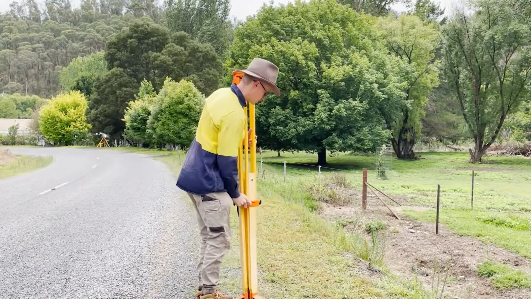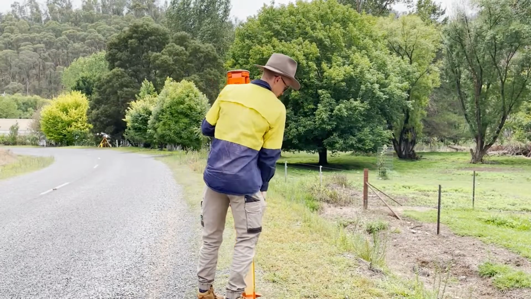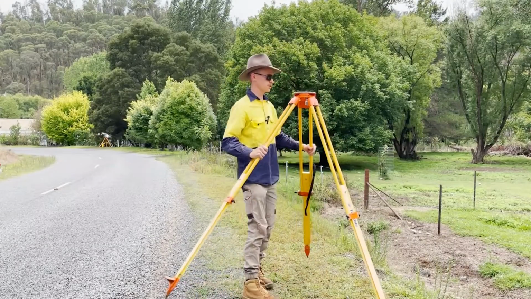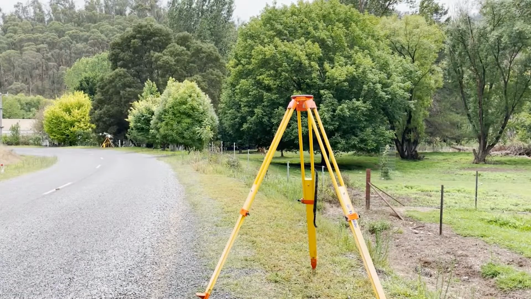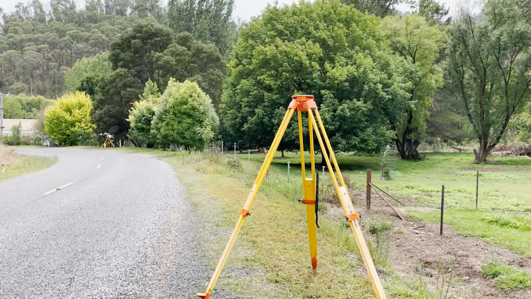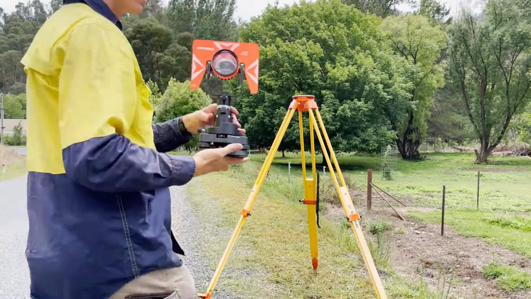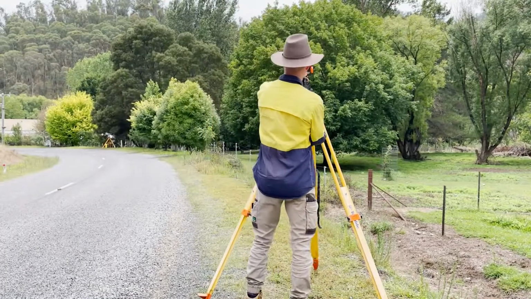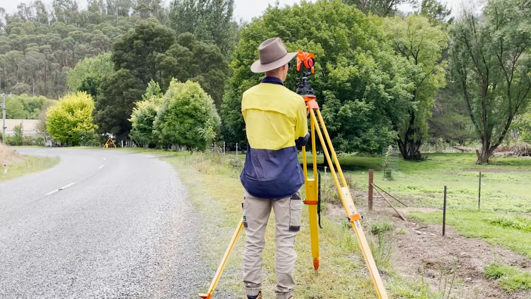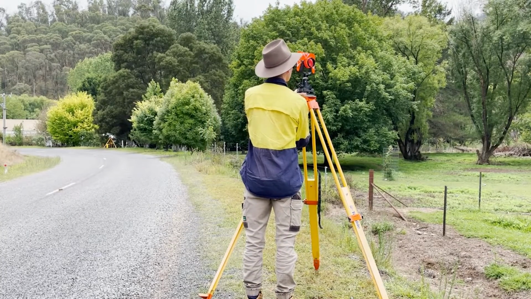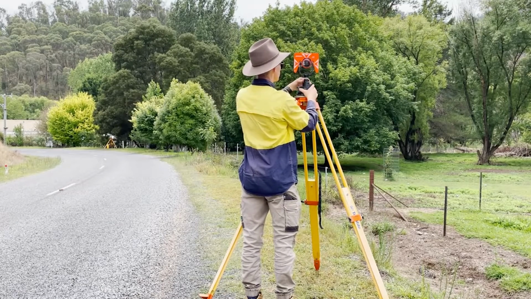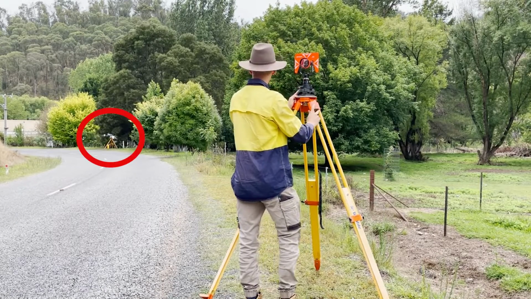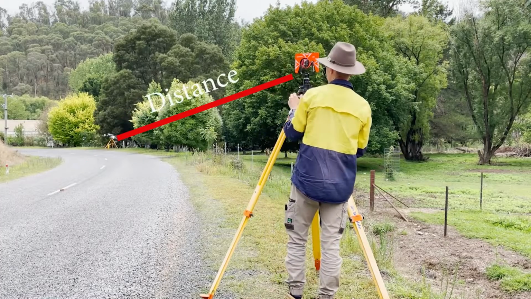What I'm doing here is setting up what we call a backsite, and that is a tripod, and what goes on top of the tripod is a prism, which screws on just like this. A prism is basically just a mirror on top that reflects light that's shot from the total station, which is down the road there.